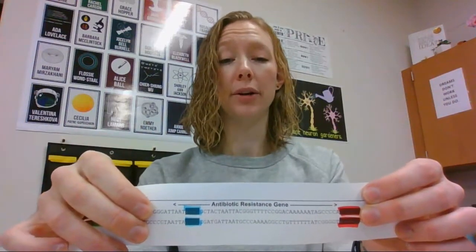So if there are any enzymes that cut in there, that's bad news. So looking at my little sheet here, I can easily eliminate one as an option because it cuts in the middle of that gene. So go ahead and eliminate that one if that's one that you had to label.